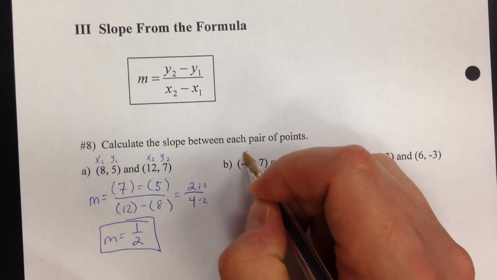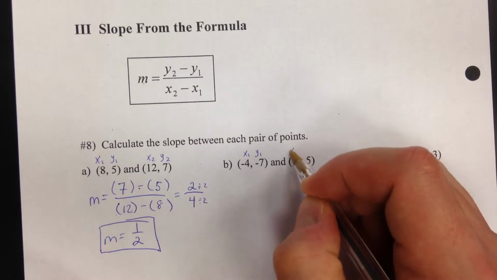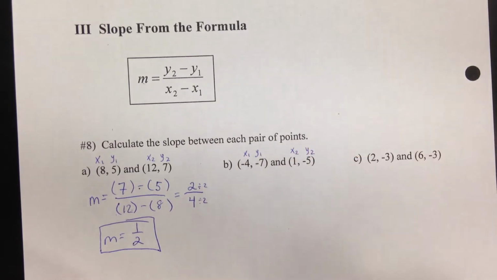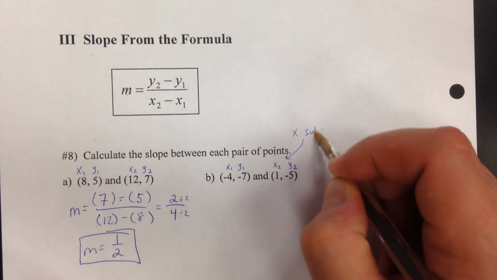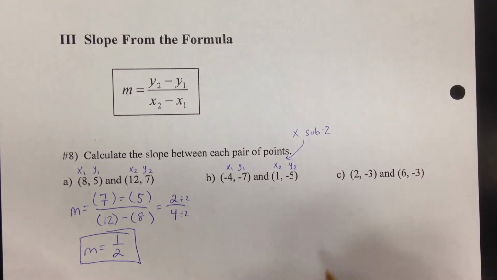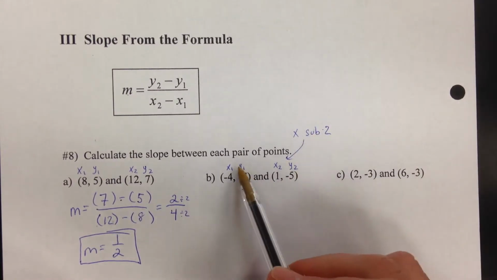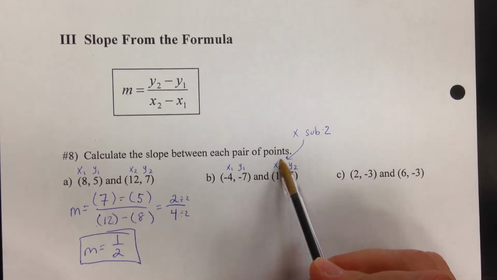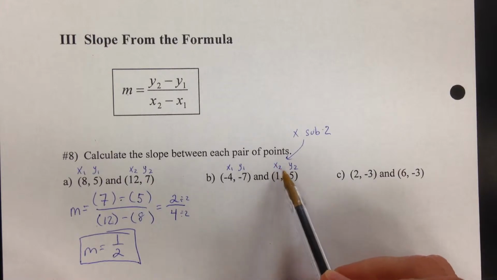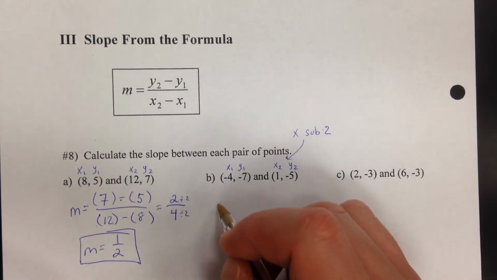So let's label x1, y sub 1, x sub 2, y sub 2. And when I say x sub 2, what the sub means is below. X, and then the 2 is below. It's not an exponent. It's not x to the second. It's x sub 2. All right, so we got m equals.